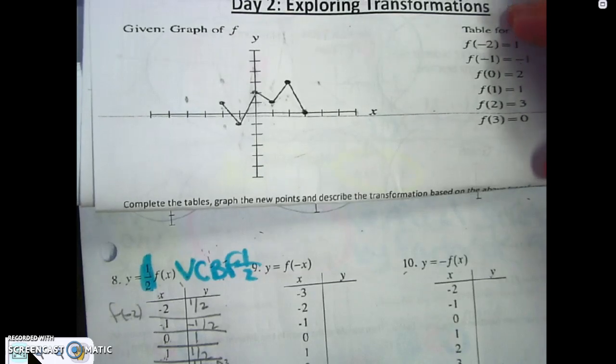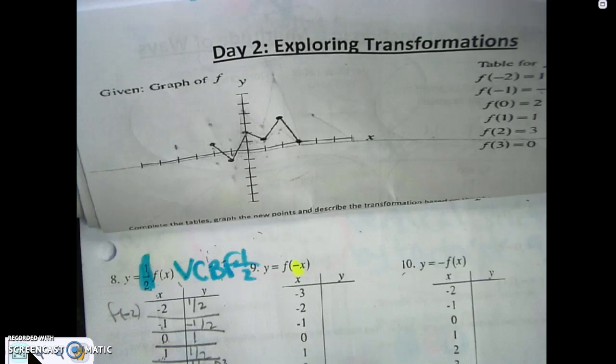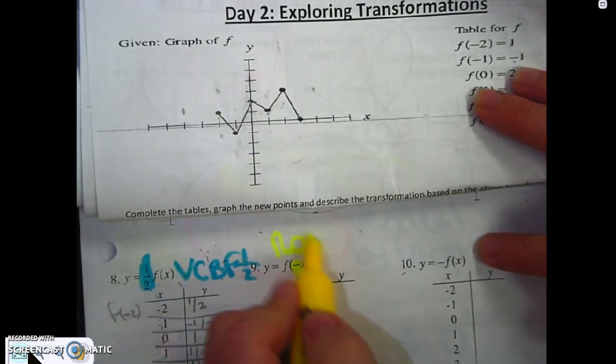All right, so we've done a bunch of vertical and horizontal transformations. Now we're going to get into what you remember to be reflections. So we would say reflection over, with the x really means the y. So let's actually see if that's the case.